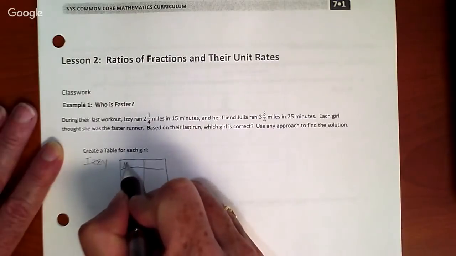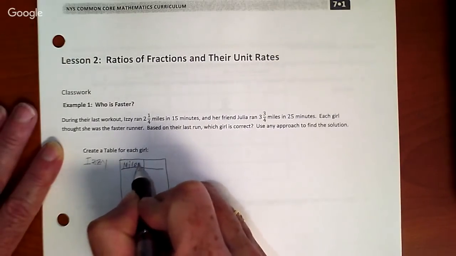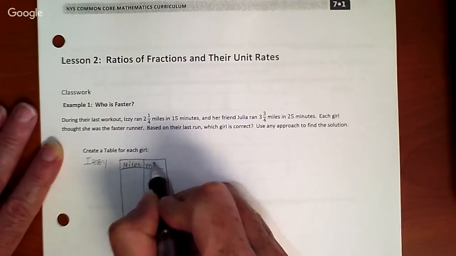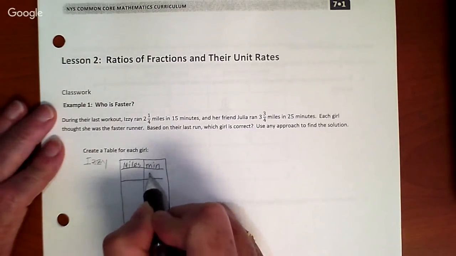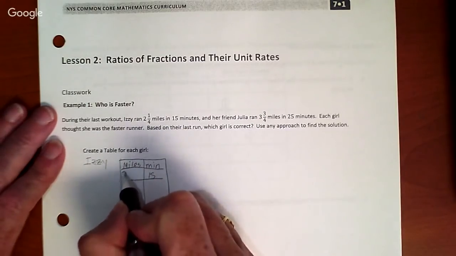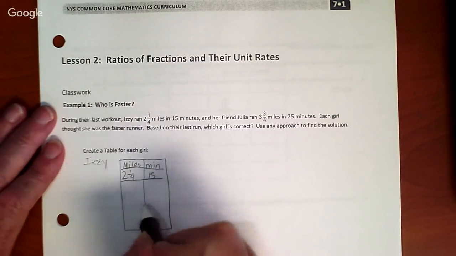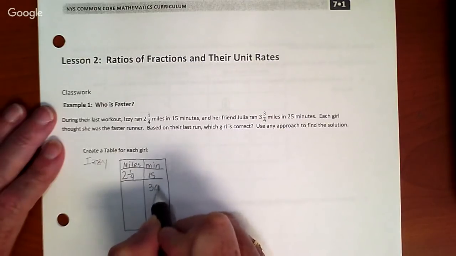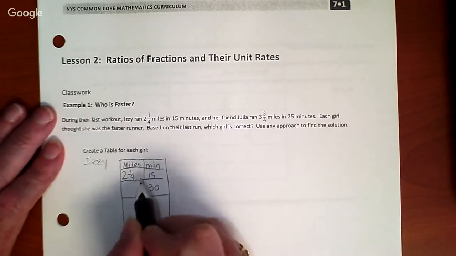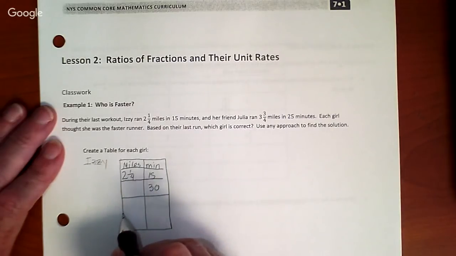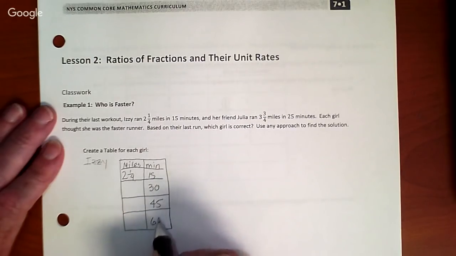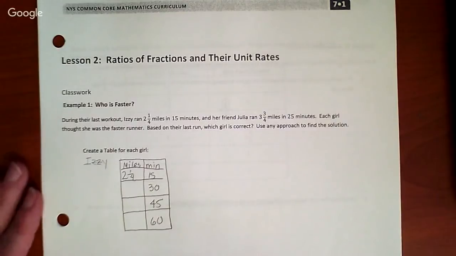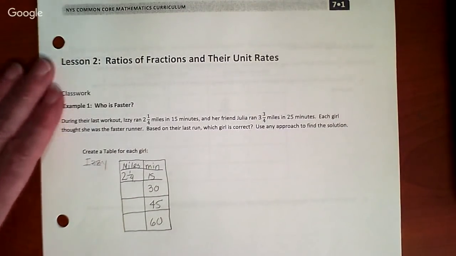So for miles and minutes, we can start off with 15 and 2 1/4, go to 30, just add on or multiply by 2 and keep multiplying, 30, 45, and go 60. And that would tell us how far she ran in an hour.